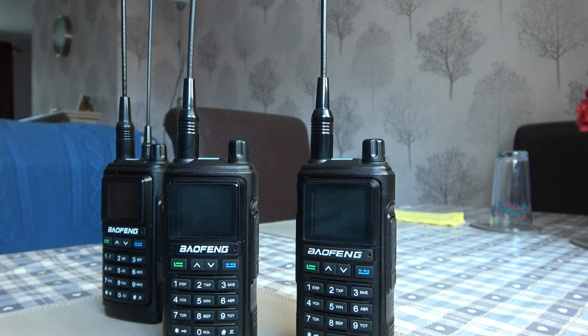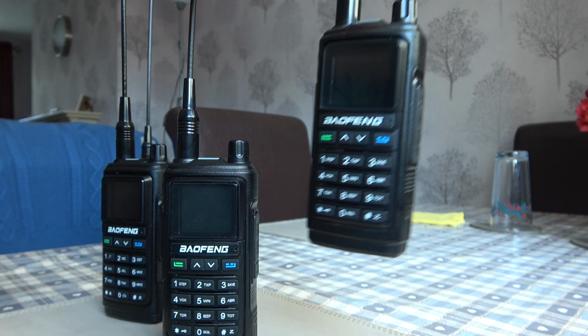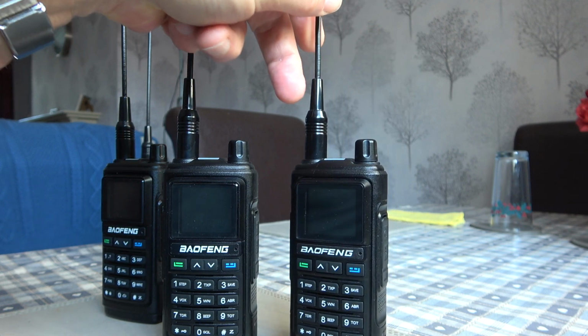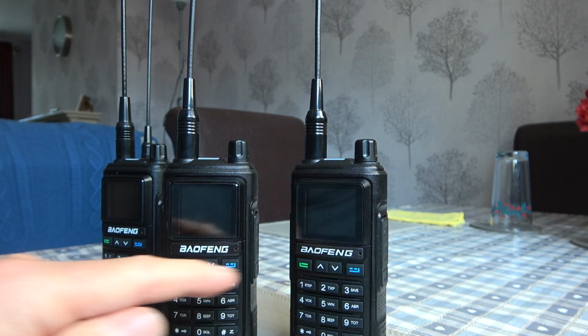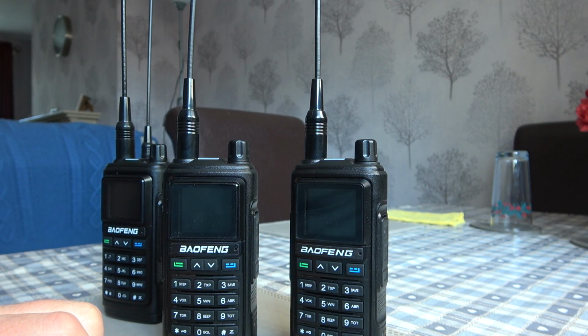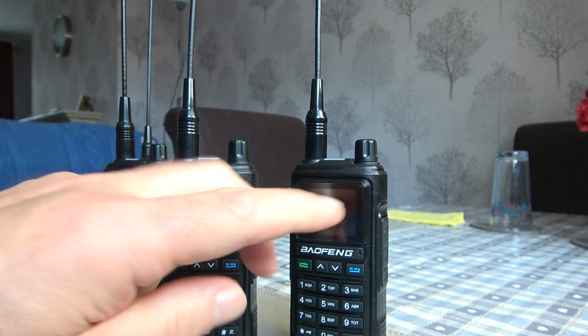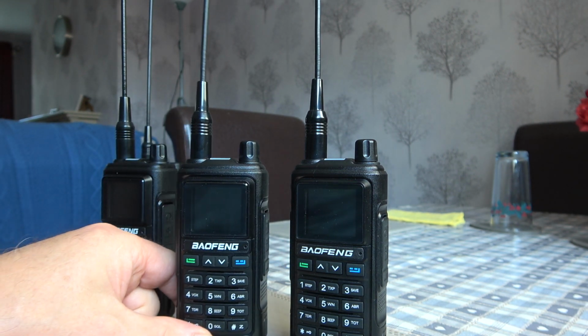The version 2 covers 136 to 174, 200 to 260 and 400 to 520 megahertz, whereas the version 1 just covers your 2 meters and 70 centimeter bands. So already we have two significant differences between these two radios.